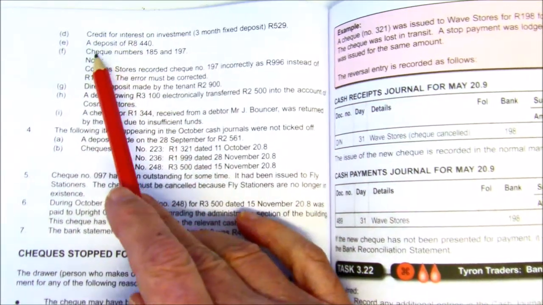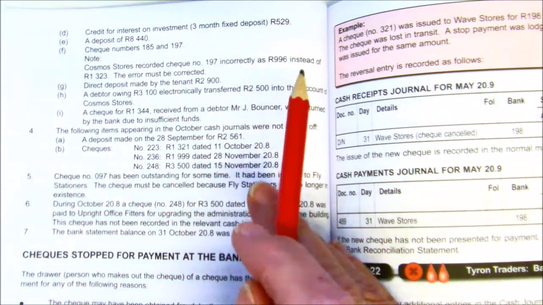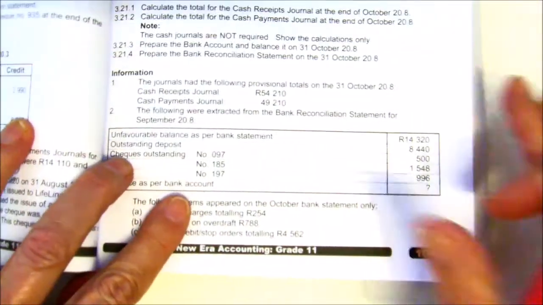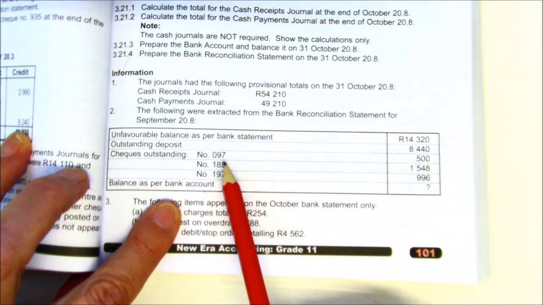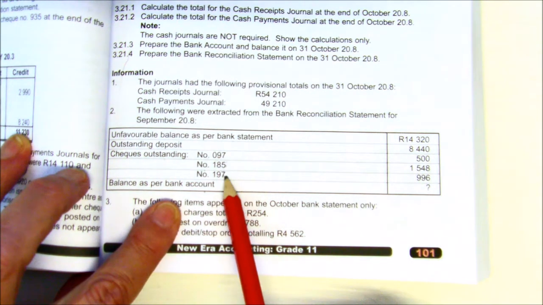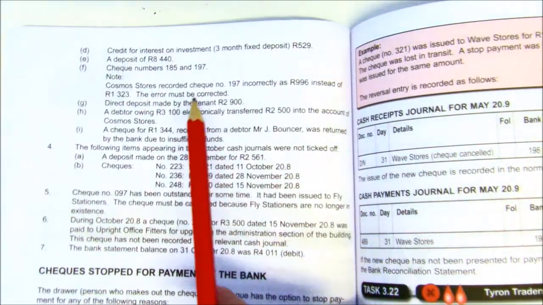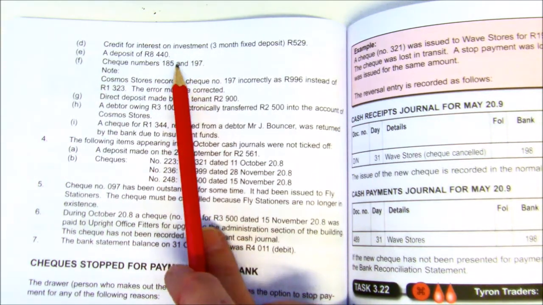Then there were these checks, 185 and 197. Again, no details. The minute you see that, just always look back to last month. And you'll see that at the end of last month, again, these were outstanding. So you've already put them into your payments journal. They are now appearing on the bank statement, and so therefore they're no longer outstanding. So again, no entry.